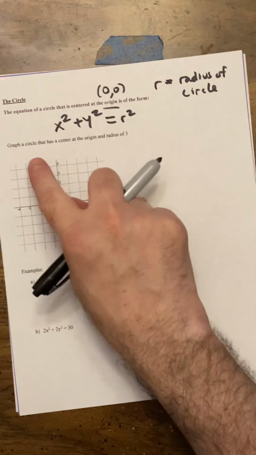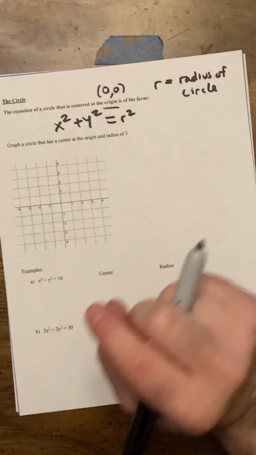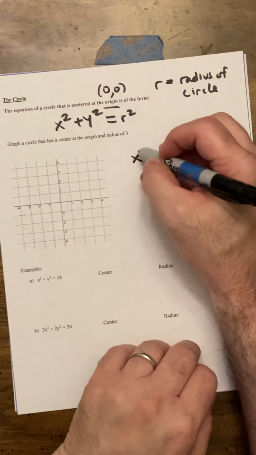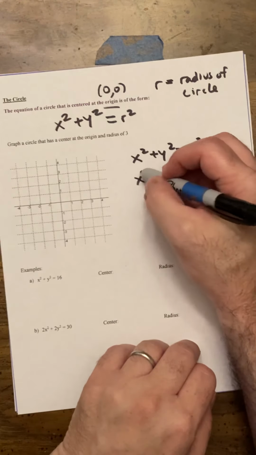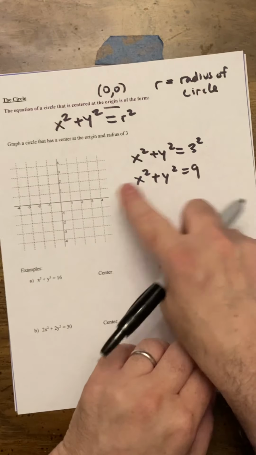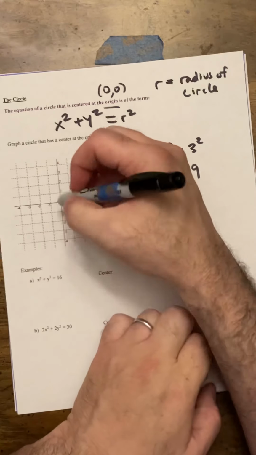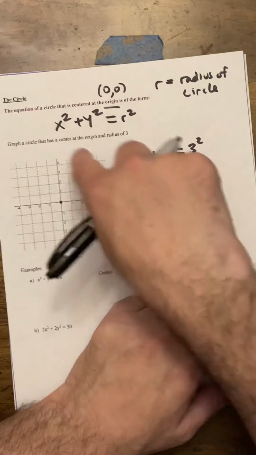So let's take a look. Graph a circle that has a center at the origin and a radius of 3. First of all, the equation is going to look like this: x squared plus y squared equals 3 squared, or x squared plus y squared equals 9. That's the equation of this circle. Now we want to graph a circle that has a center at the origin, so that's going to be the center. Now, the circle is going to be like this.